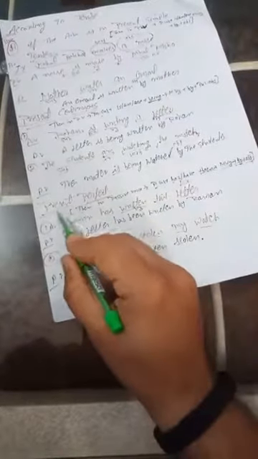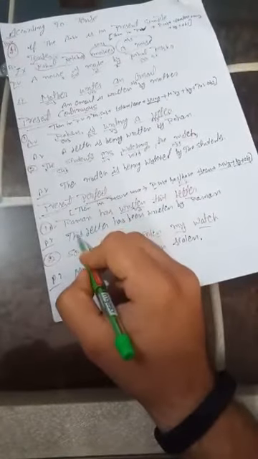But don't forget that if the active voice is given in present continuous tense, then in the passive voice we will always use being. And if the active voice is given in present perfect tense, then in the passive voice we will always use been. Don't forget that.